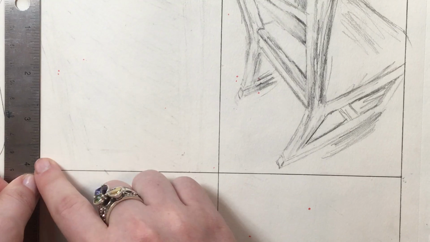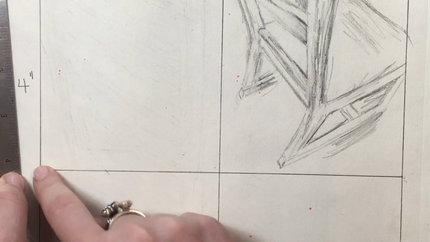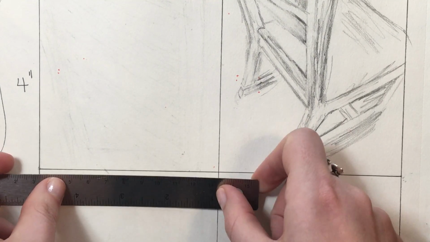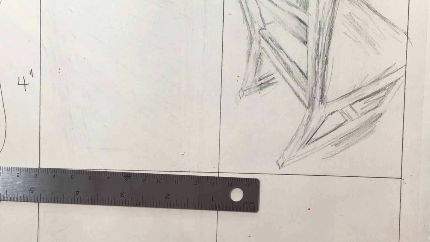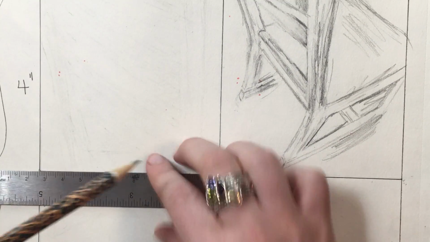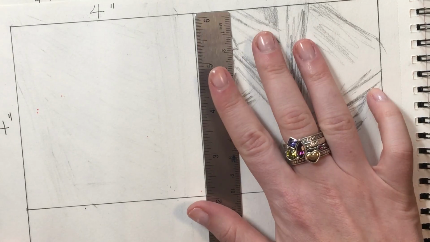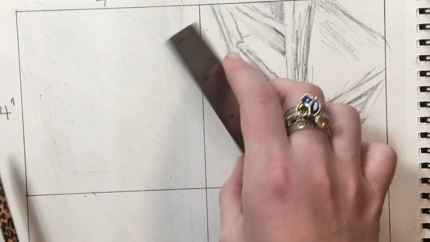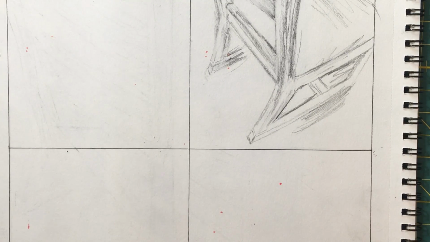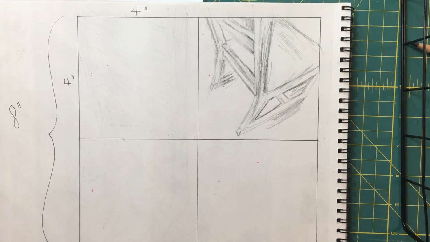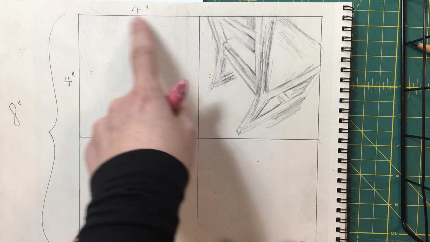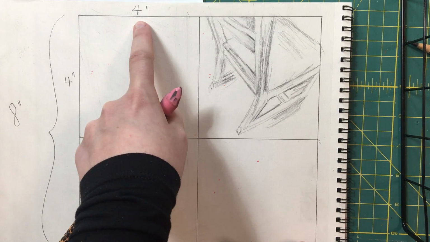You're at the 4-inch mark. Make another mark. And then you want to take your pencil and draw a line. So your end result will have 4 quadrants. And each quadrant will be 4 by 4 inches.